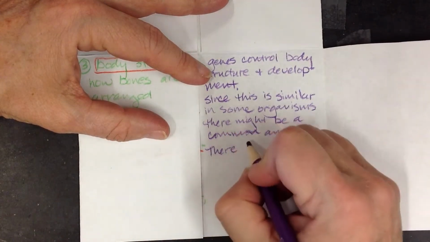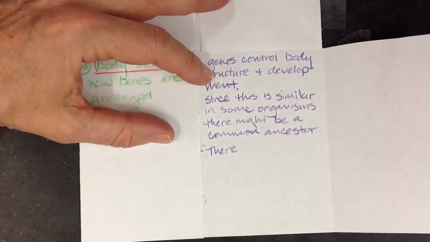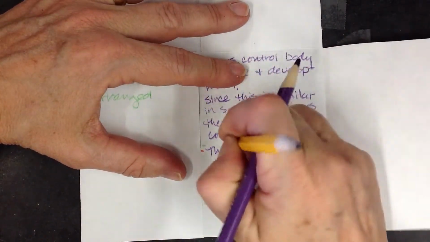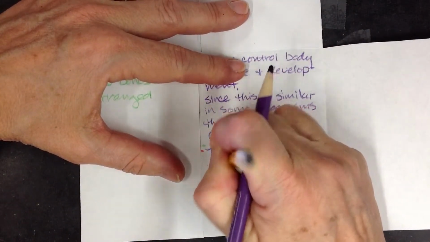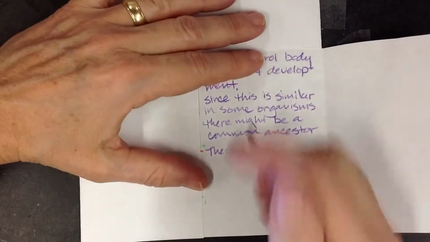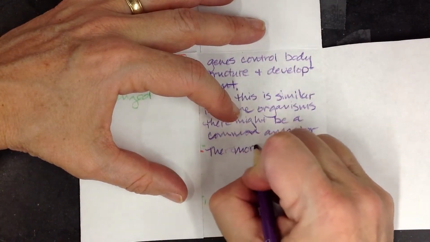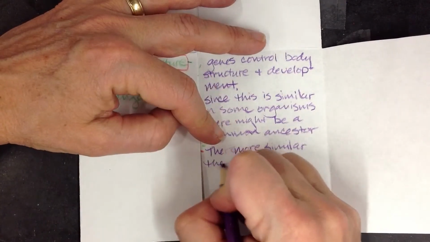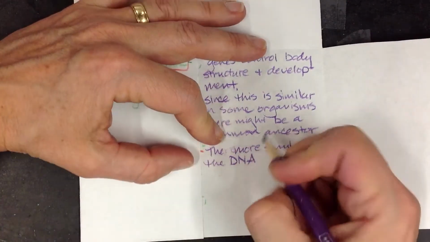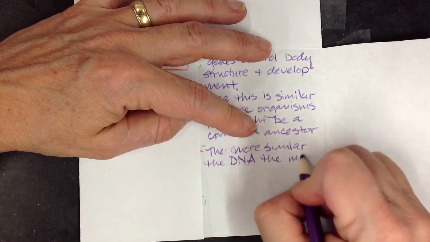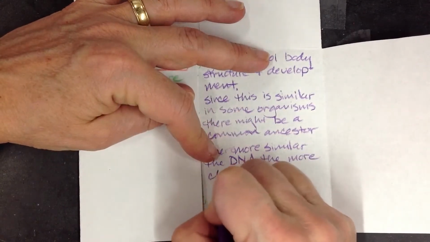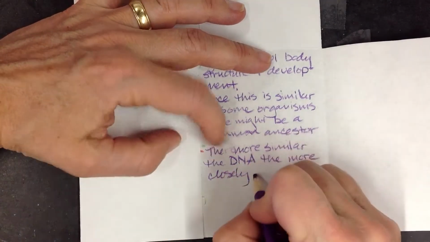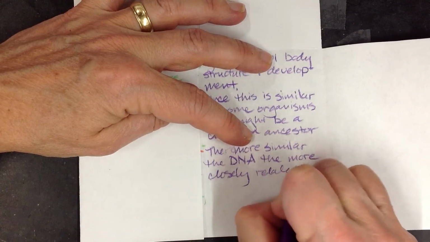I didn't mean to write there, I meant to write the. So let me see if I can't erase the R and the E. Yeah. The more similar the DNA, the idea is the more closely related are the species.